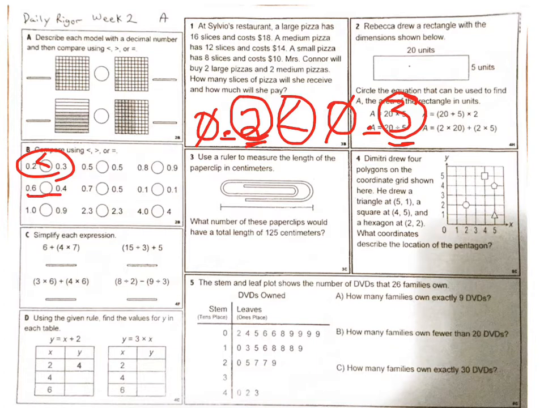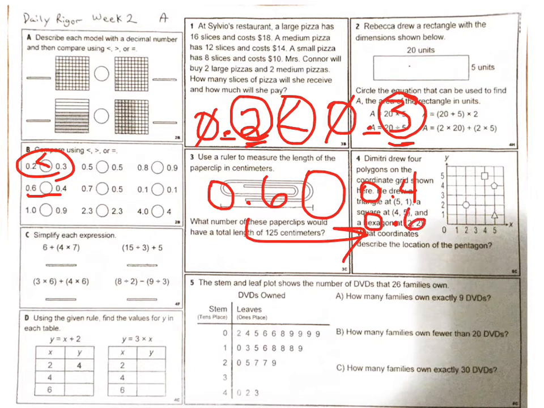Okay, for this one right here, 0.6 or 6/10, and 0.4, which is 4/10. If you have scratch paper, line them up. 0.6. 0 and 0 are lined up. Decimals are lined up. 4, 6. 6 is bigger. 6 came from over here, which means this one is less than.